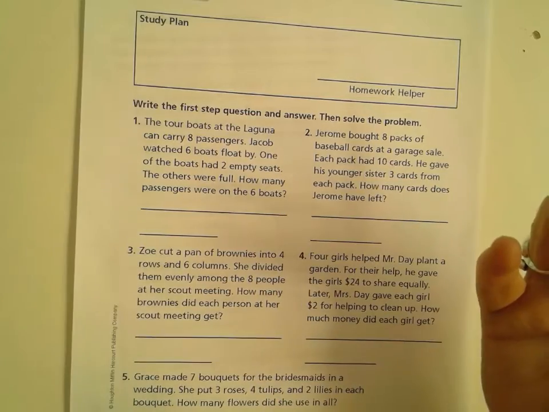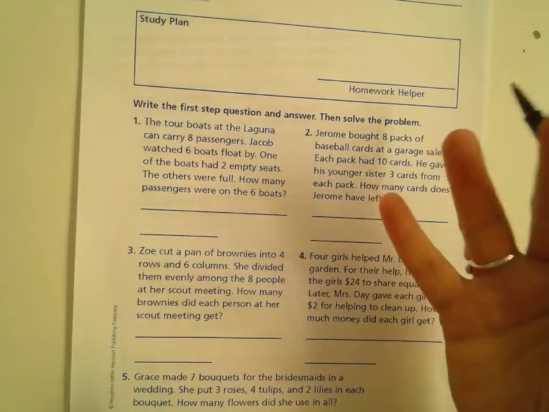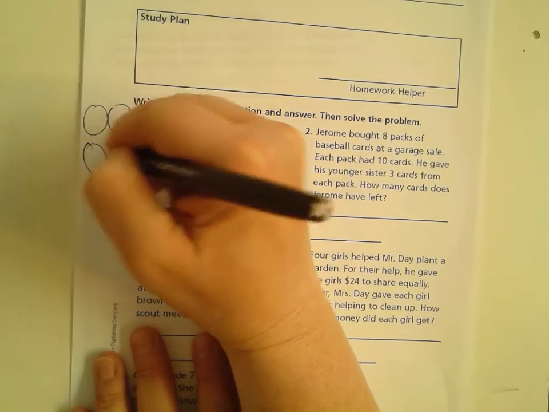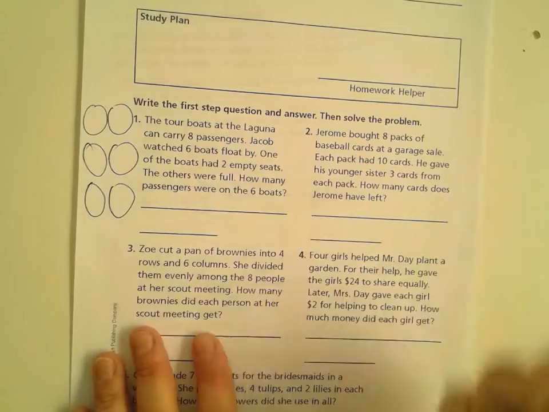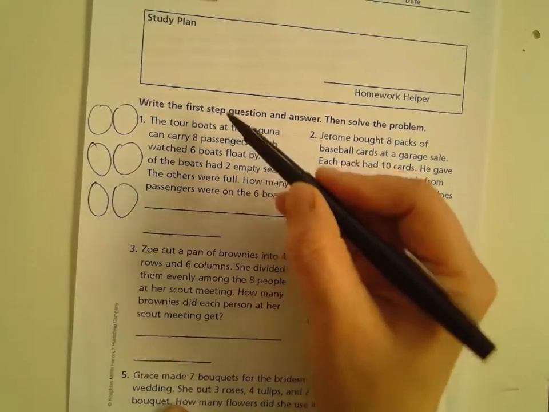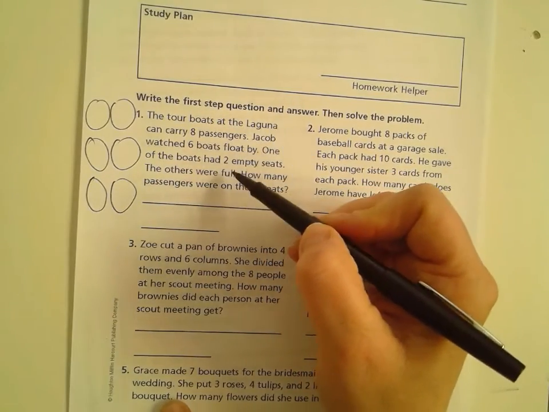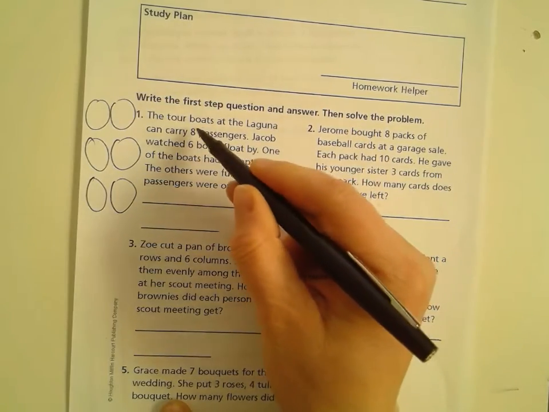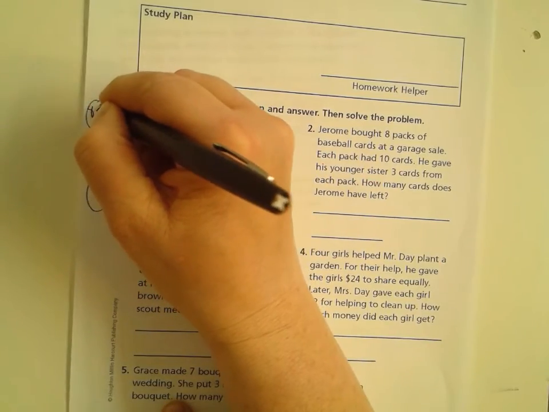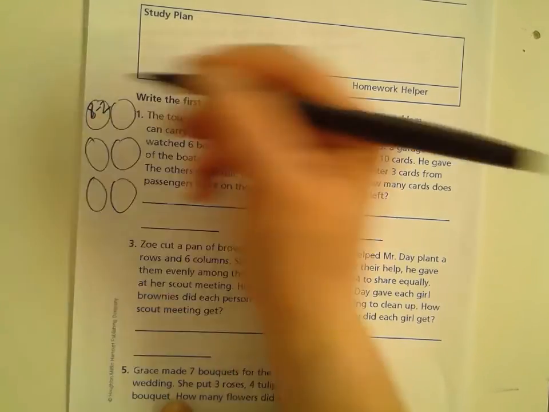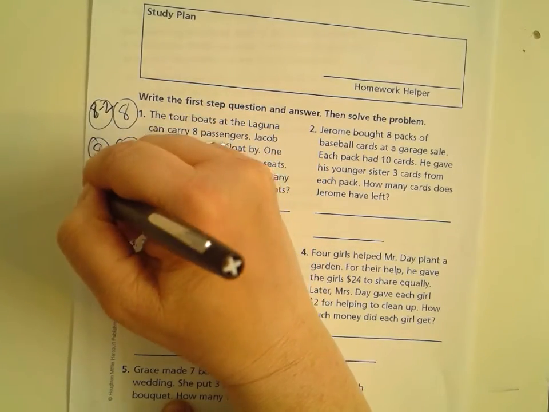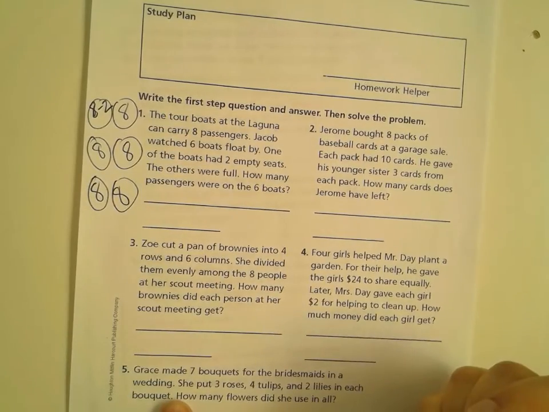So the first thing I need to do is figure out how many full boats there were. But I'm going to draw myself a picture first. I'm going to draw 6 boats, but I'm not really drawing boats because that would take too long, so I'm drawing some circles. There's my 6 boats. And then I know that one of the boats had 2 empty seats. So if there's 8 passengers normally, this is going to be 8 minus 2, right? That's one boat. And the rest were full. So 8, 8, 8, 8, and 8. Always draw yourself a picture if you can, my friends.